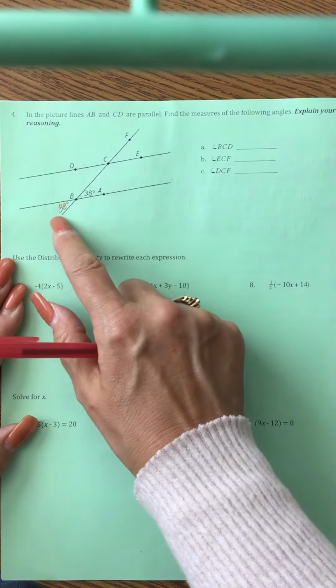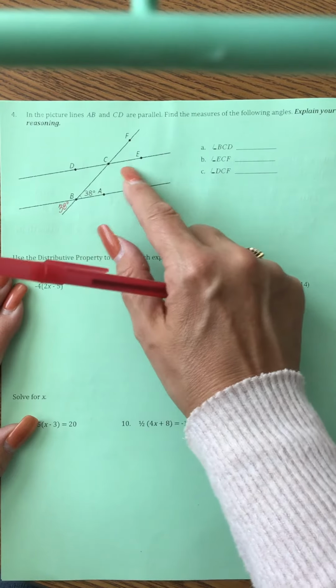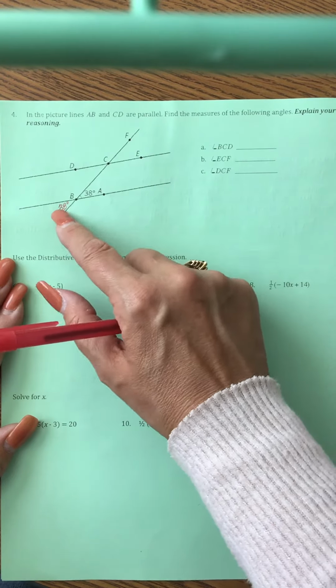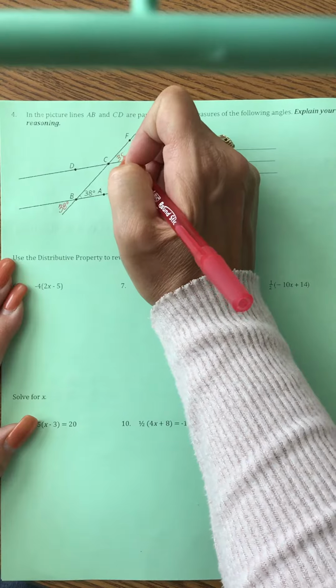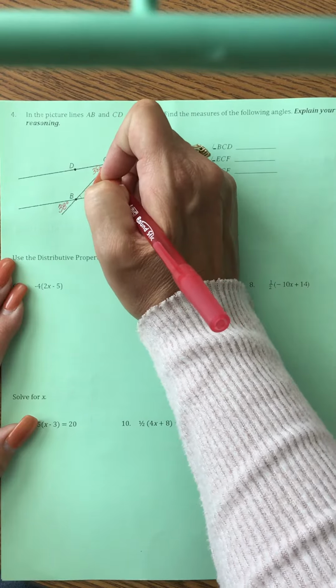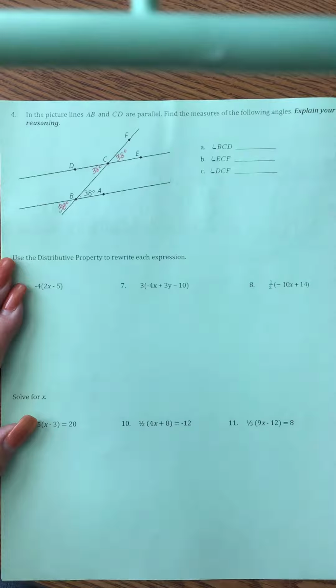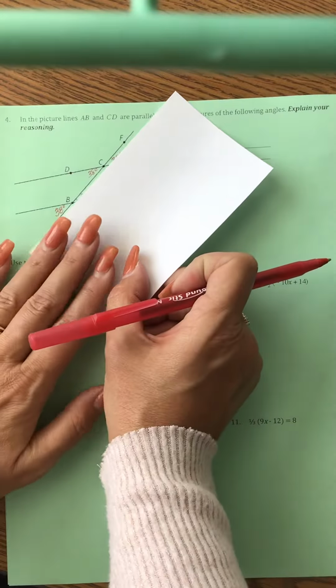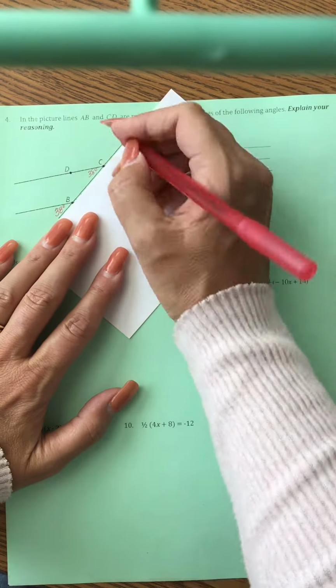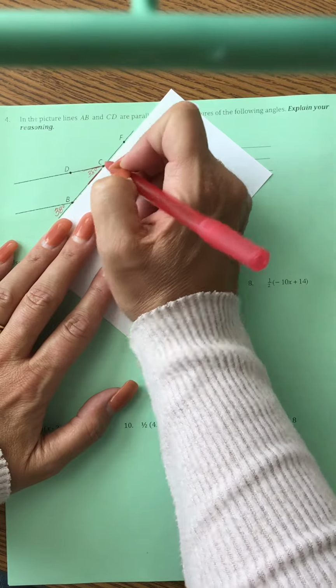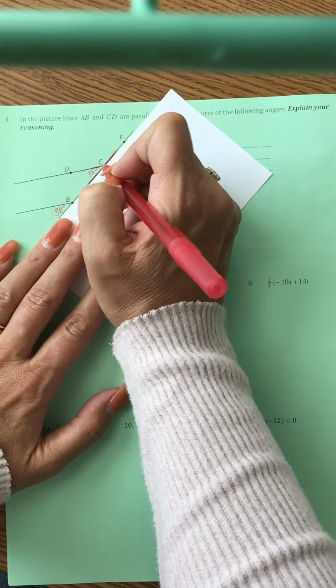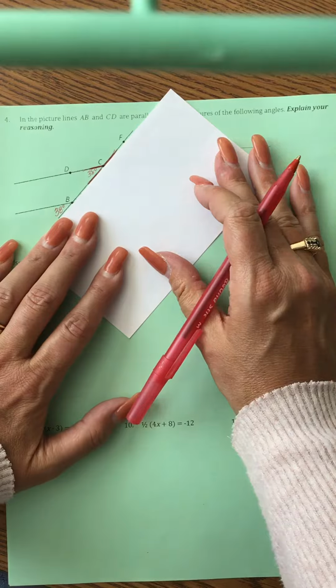Hopefully you see that this figure is congruent to this figure. So if these two angles are 38, then their corresponding angles must be 38. And then we see straight lines. Whenever we see a straight line, we know that it has to equal 180 degrees, which means the measure of this angle plus the measure of this angle must be 180.